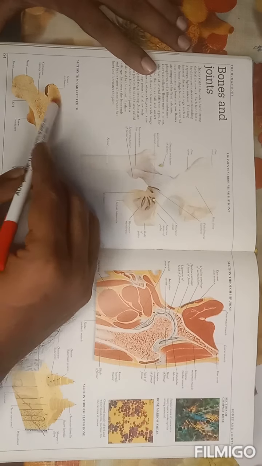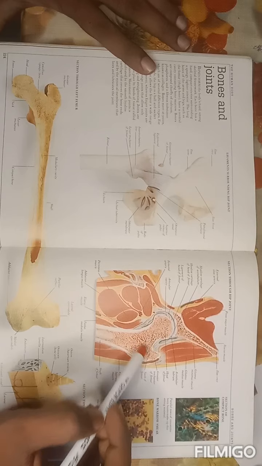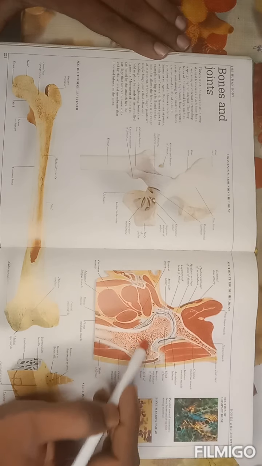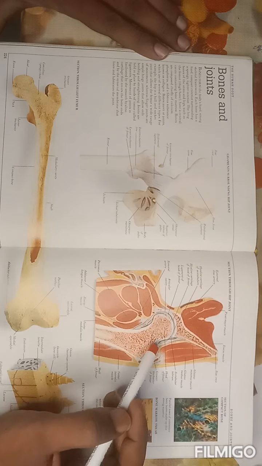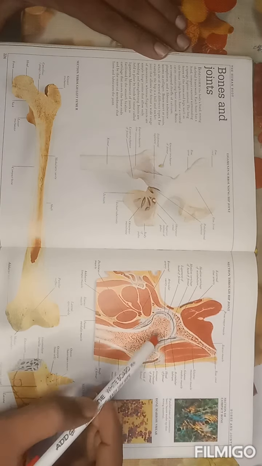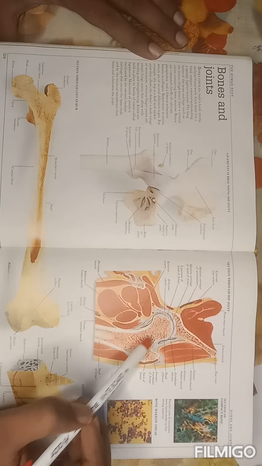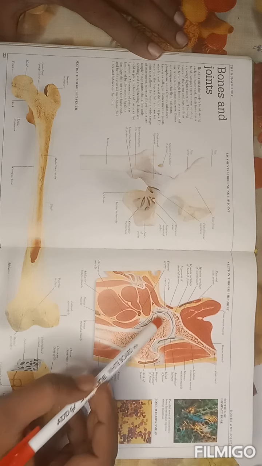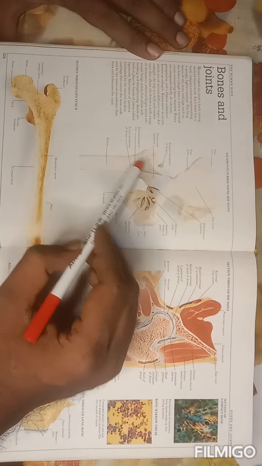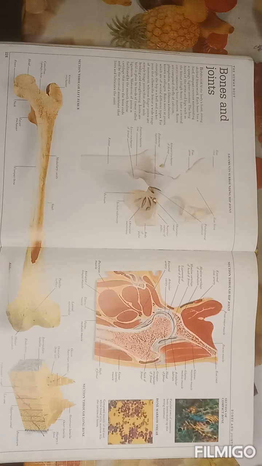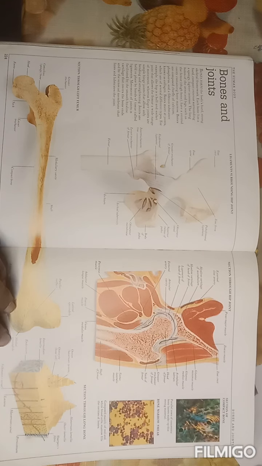But here in the epiphysis there are small pores, and they are filled with red bone marrow. So this is the site for RBC production. Okay, you can see this epiphysis region of the long bone. This part we can also call spongy bone. Okay, and the bones connect with ligaments. You can see the ligaments, connective tissues.